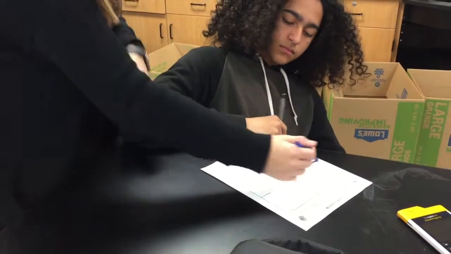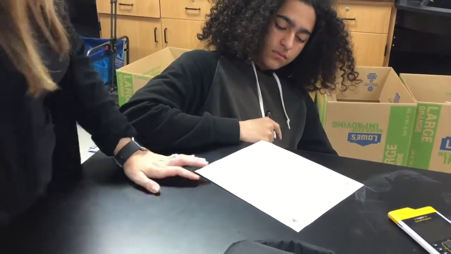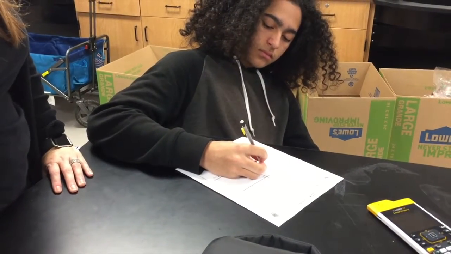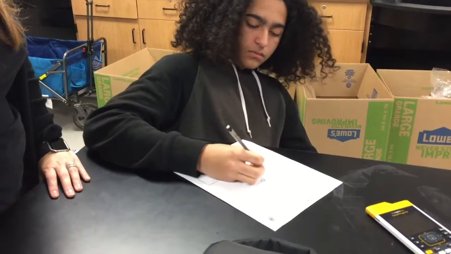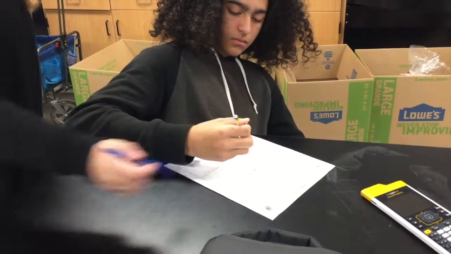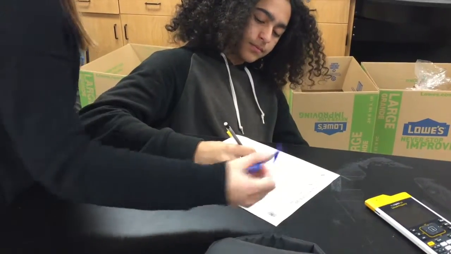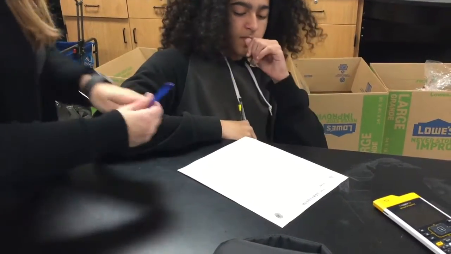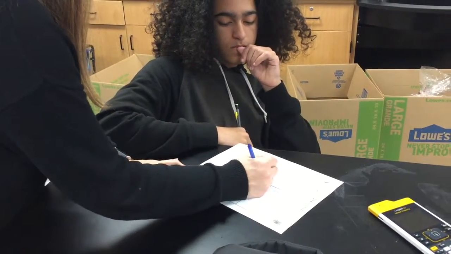Okay, so now you have your M and your B. Now you can write the equation. Y equals whatever the slope is. We have to divide your x too.